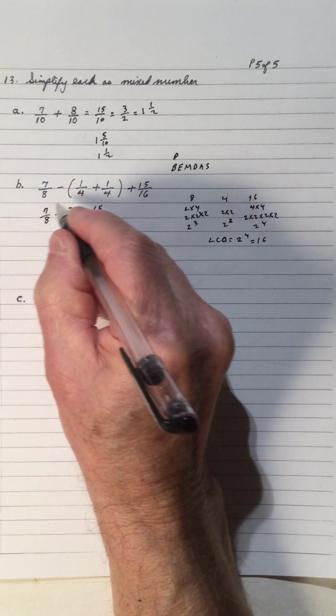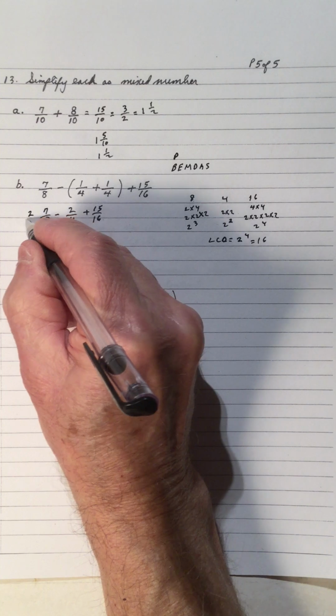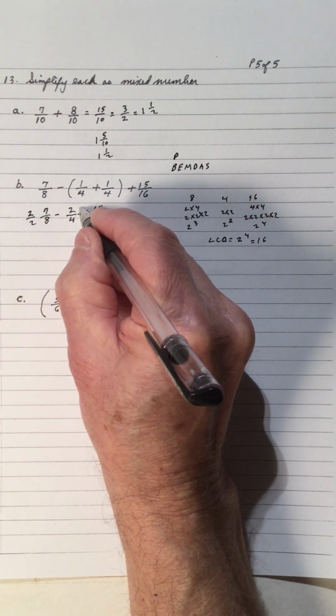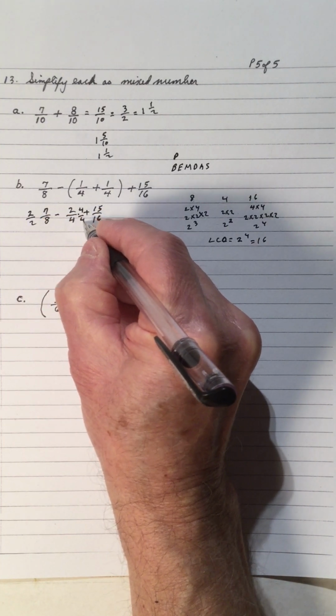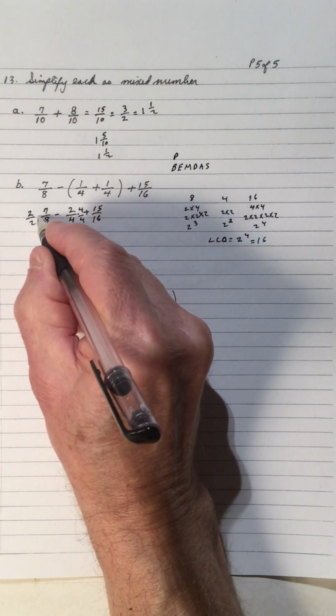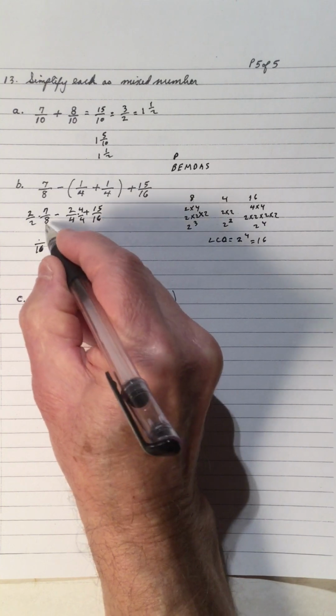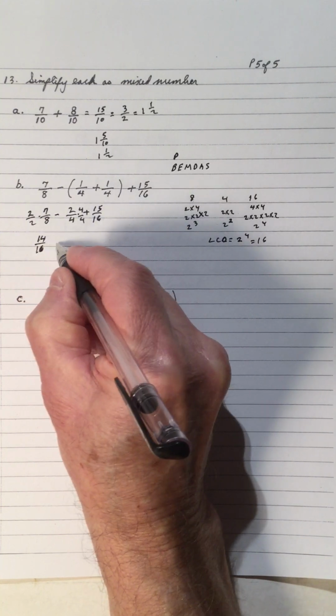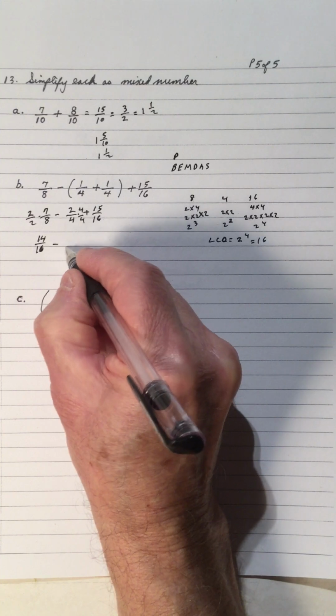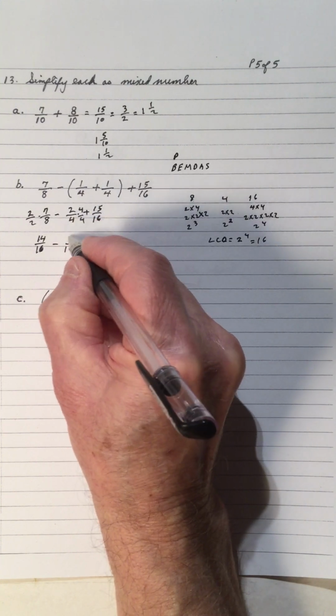So that means we multiply this one by 2. We multiply this one by 4 over 4. And we leave this one alone. So 2 times 8 is 16. 2 times 7 is 14. 4 times 4 is 16. 2 times 4 is 8.